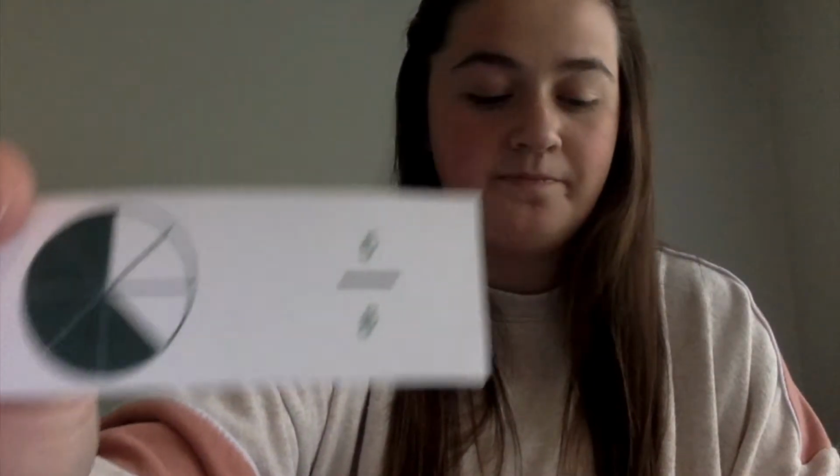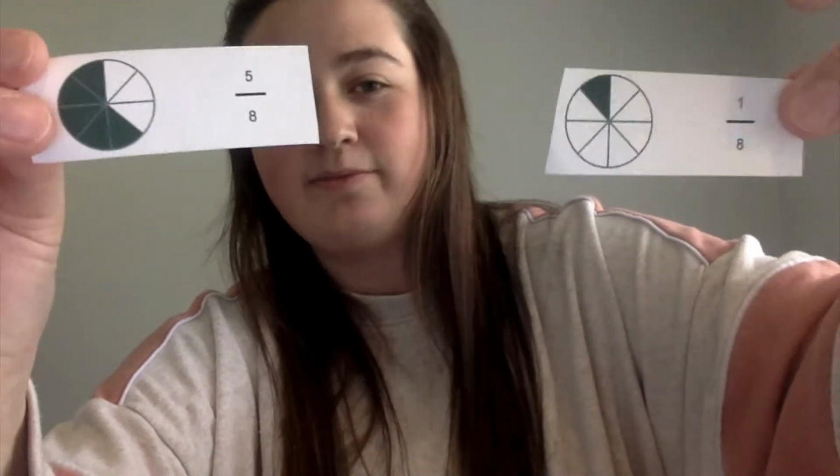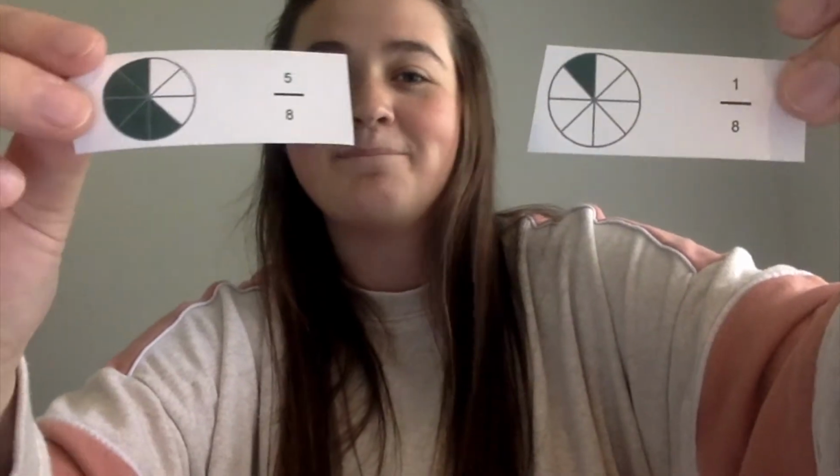Okay, this will be the last one. We have 5/8 and 1/8. Which one do you think is bigger? Okay, correct. 5/8 is the bigger one.